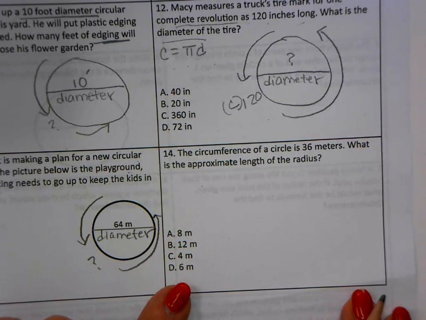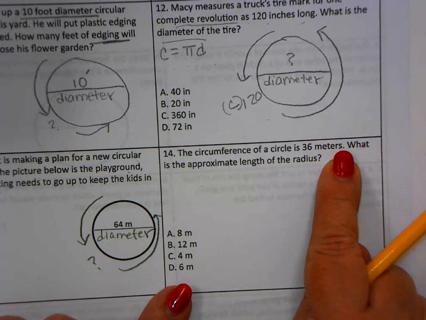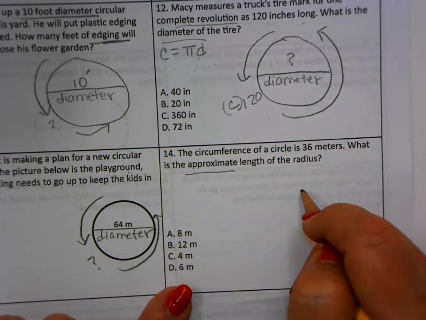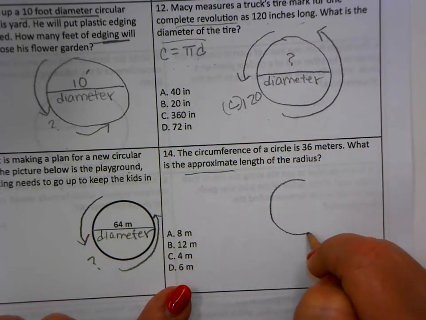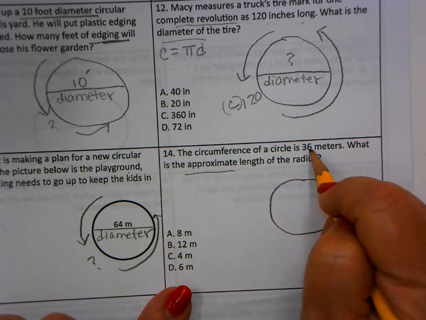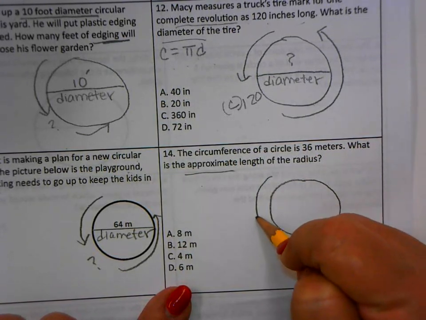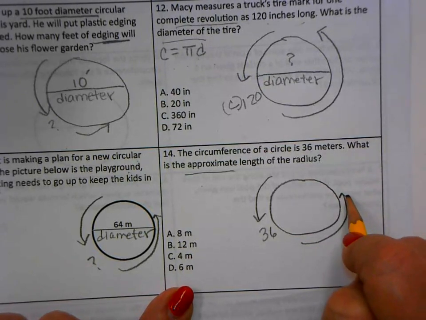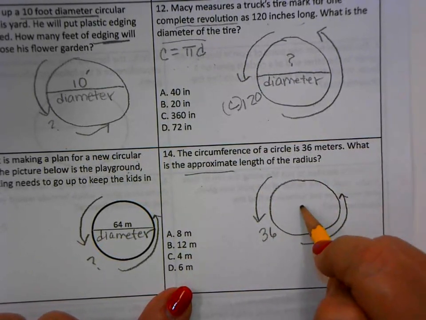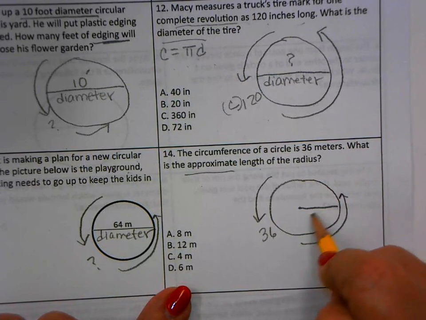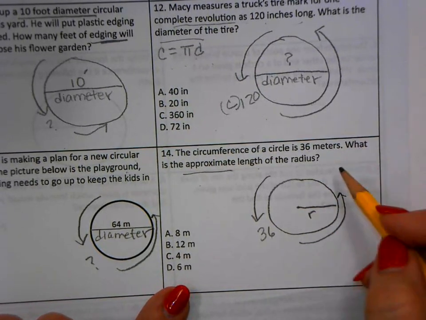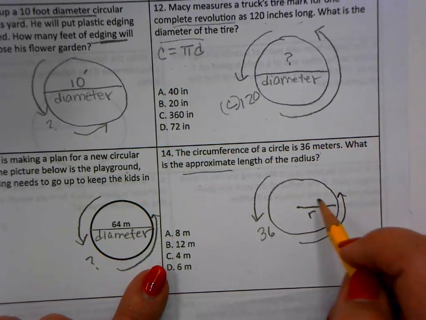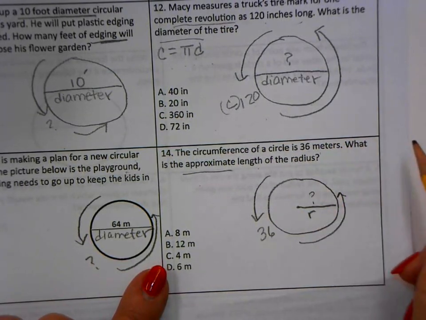14, circumference of a circle is 36 meters. What is the approximate length of the radius? Okay, so I have the circumference is 36. If it's 36, this is your circumference, and we're looking to see what would be the radius.